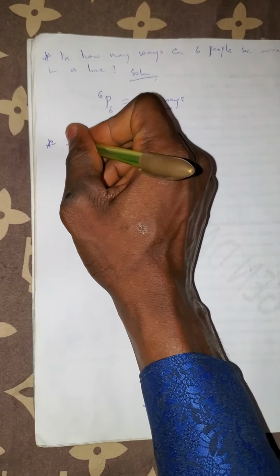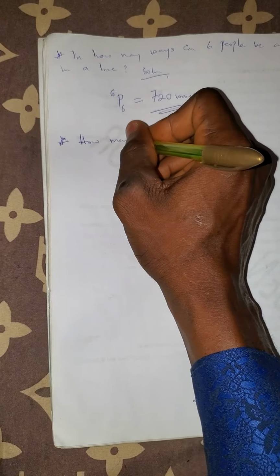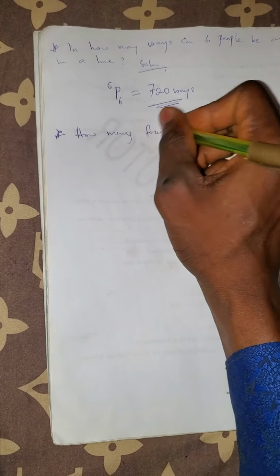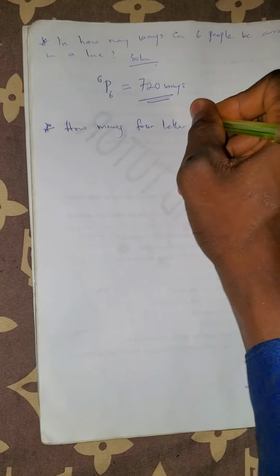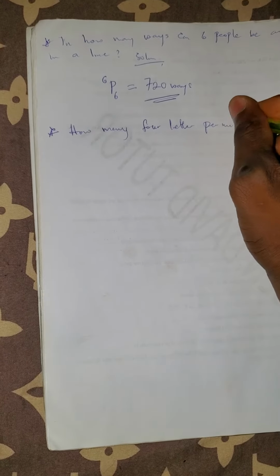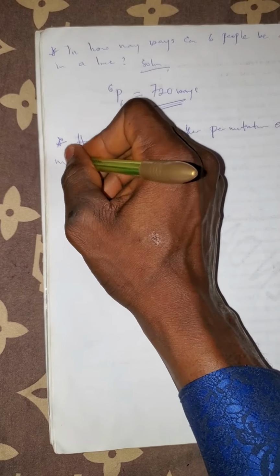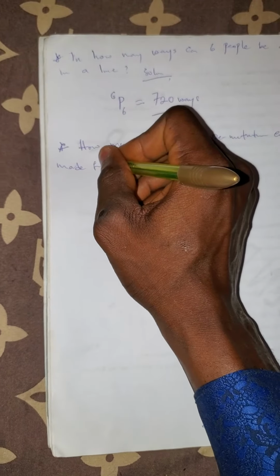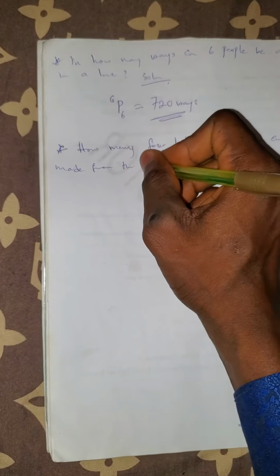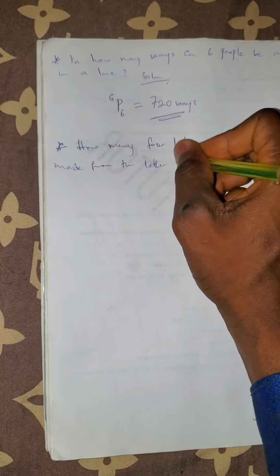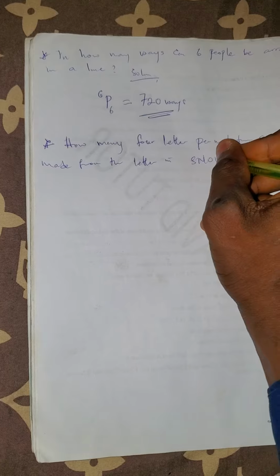They can be arranged. Another question says, how many 4-letter permutations can be made from the letters in snowflake?